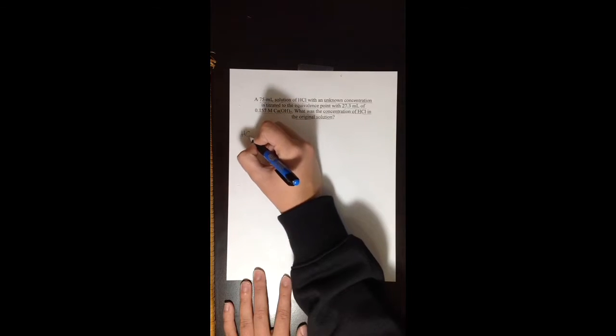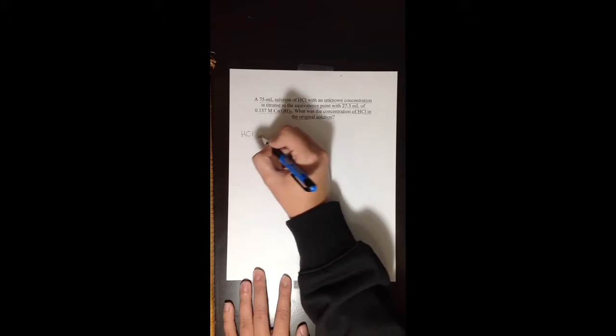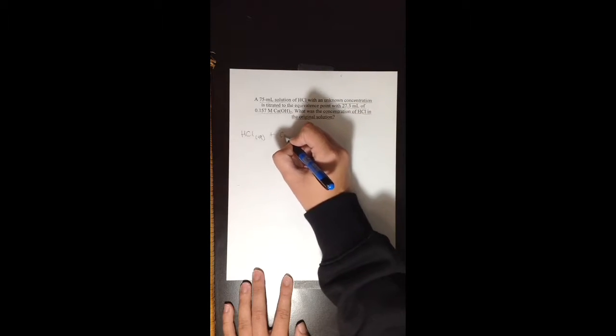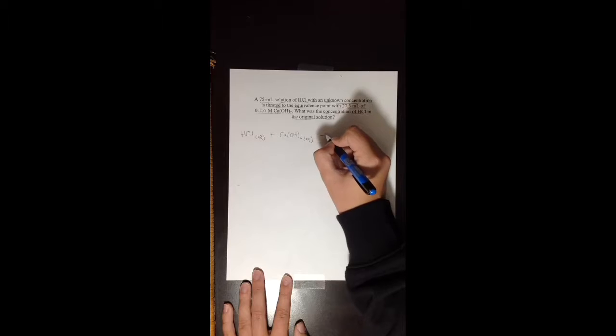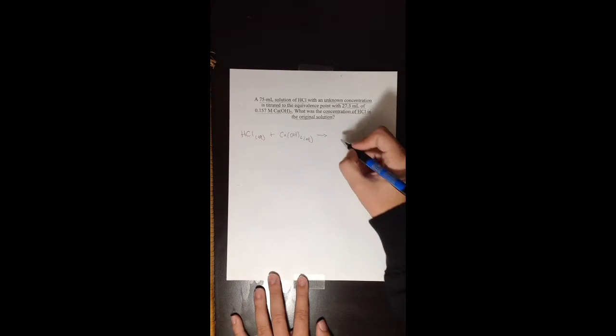So the first thing we're going to do in order to solve this equation is make a chemical equation and balance it. In order to do that, we're going to write out each thing that it says. So we have HCl, and that's an aqueous solution. And that's going to be titrated, so it's going to be combined with CaOH2, which is also aqueous. And then when those two combine, you're going to have formed water, which is a liquid, as well as CaCl2, which is another aqueous solution.